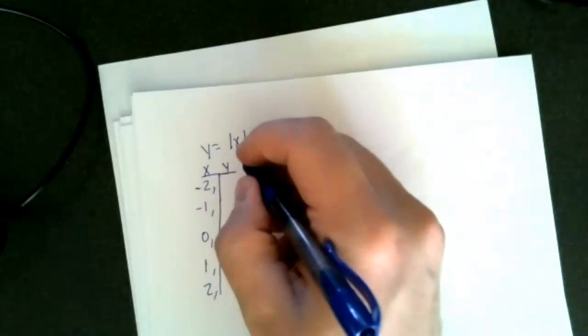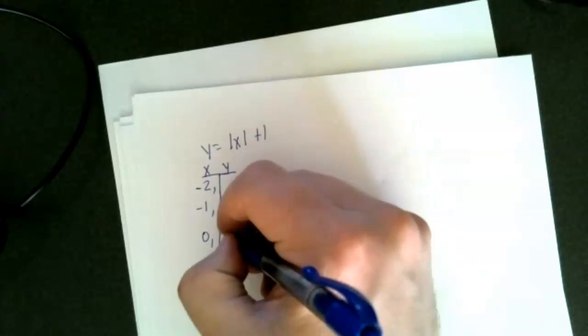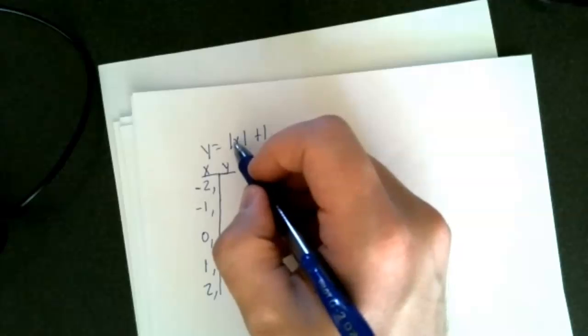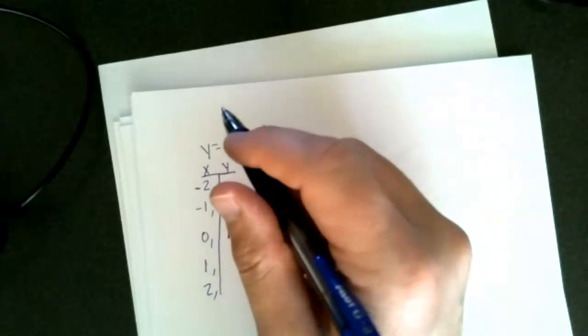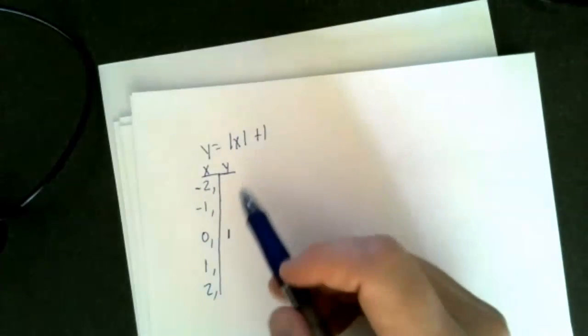So if I plug in 0, the absolute value of 0 is 0 plus 1 is 1. Remember, these act as parentheses. So we have to take the addition and multiplication on the inside and then take the absolute value of it. And then we handle everything outside.